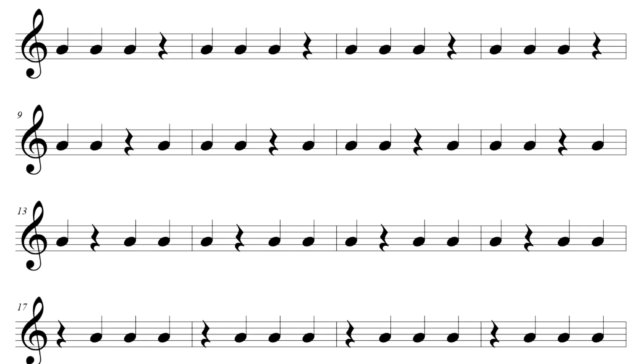Get ready to start. This first exercise is at a metronome marking of 92. Don't forget to count off 8 beats before you start. And here we go.